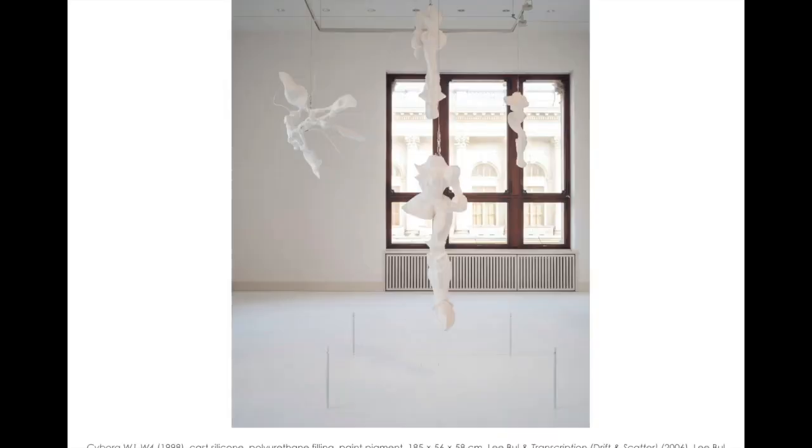So this is an interesting example of using suspended sculpture to create a sculptural installation. In this image we have 3 of those cyborg sculptures alongside another work by Lee Bull called Transcription, Drift and Scatter. And it's interesting to note how within the white walls of the gallery, these sculptures kind of fade in and out depending on how close you'd be standing to them.